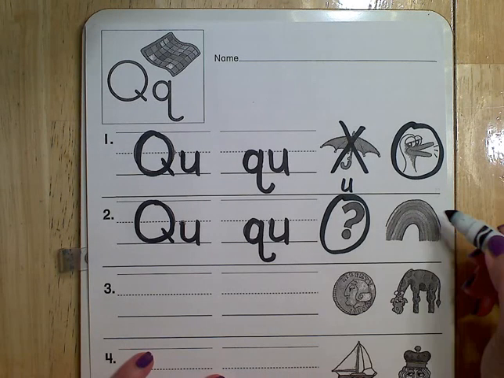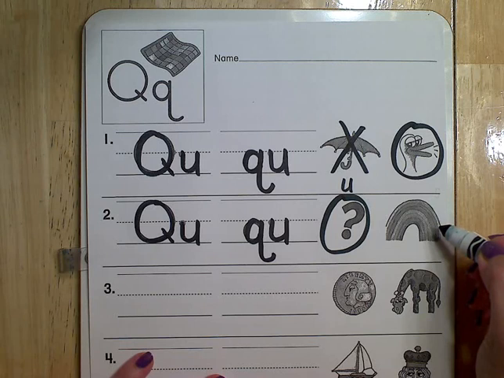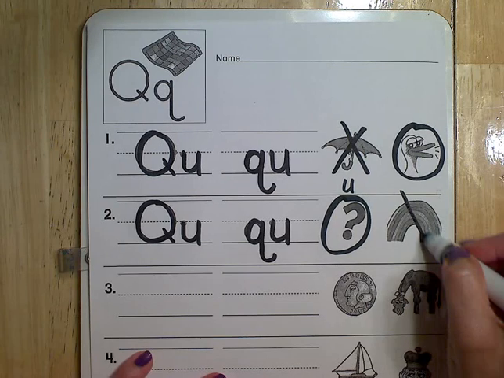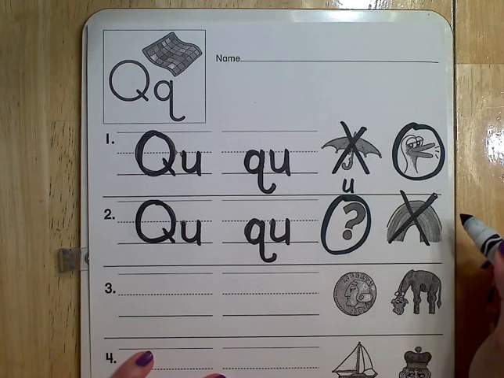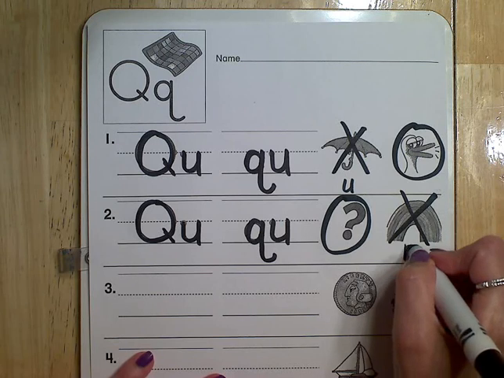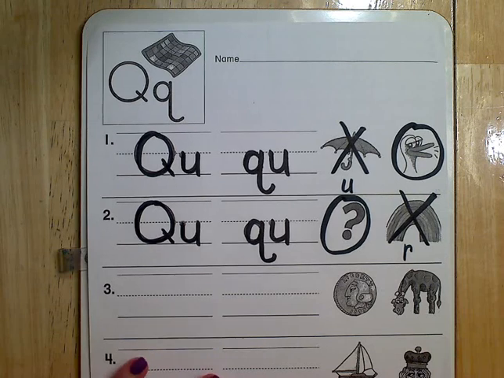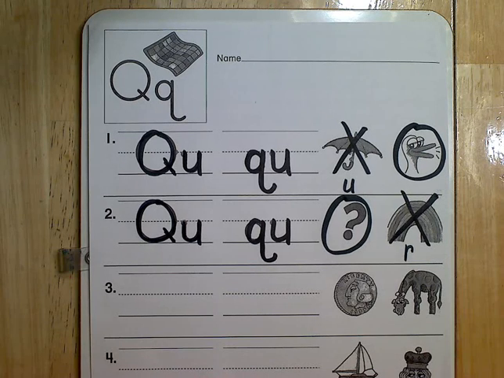Our next picture is rainbow. Rainbow. Does that make the qua sound? No. Please tell me, what letter makes the r sound? Yes, R. So let's make a lowercase r under our rainbow. Now at number 3, we're going to make our own Q's and U's.